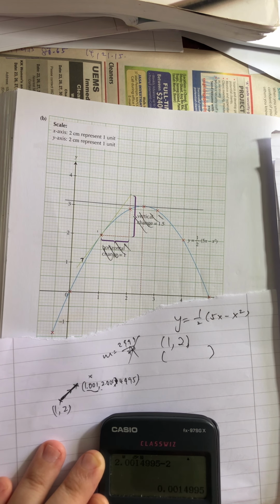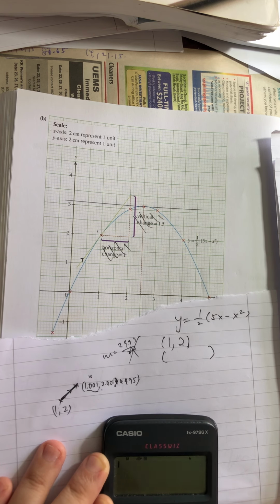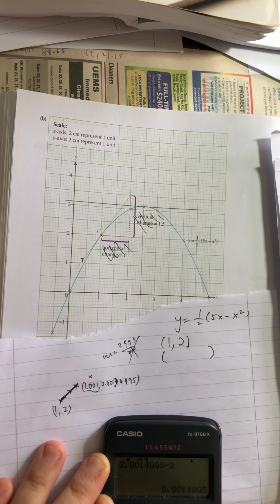Then you must press equal, because that's your whole value divided by the denominator value. Did I do correctly? Let me double check. Okay. Minus 2. That will be the y1 minus y2, right?